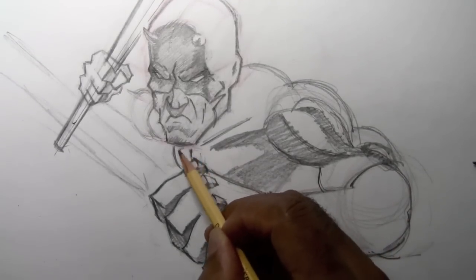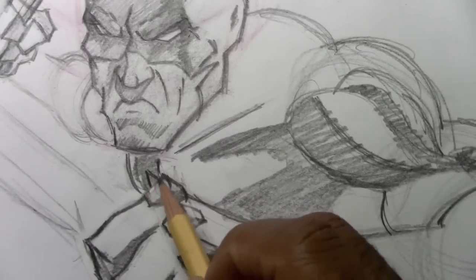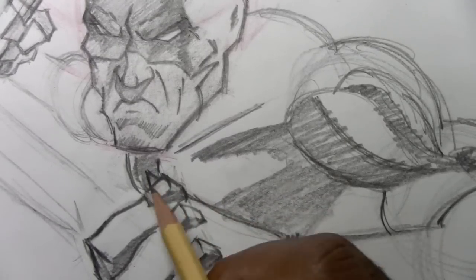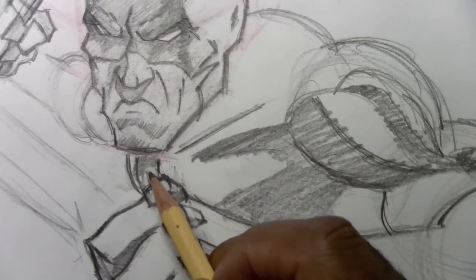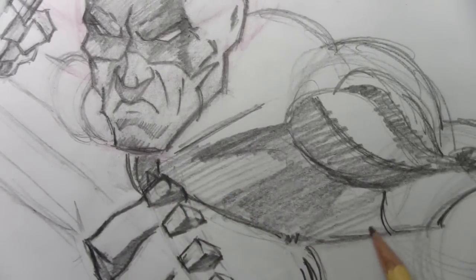Now for the front of his body, we want to just put in some light shading, and I want to put his D logo, DD, Daredevil's logo right here. And we don't see much of it because his hand is blocking it. Just go ahead and put in some light shading in the front. And you can have your light source coming from wherever you want.